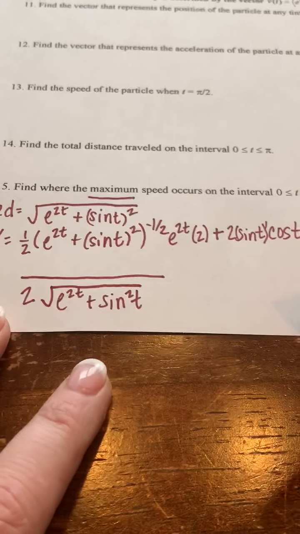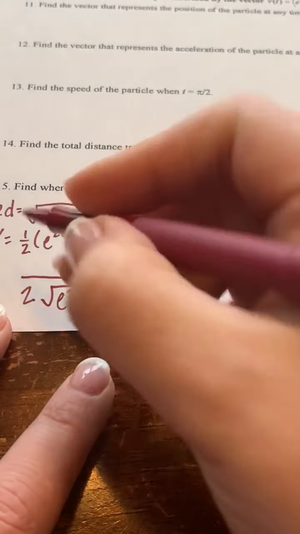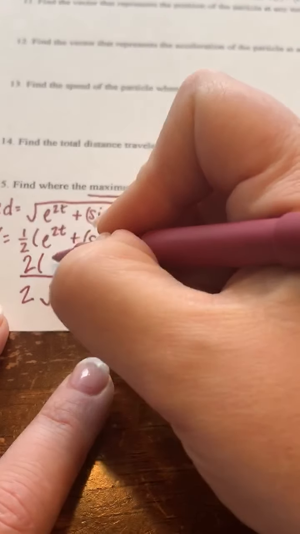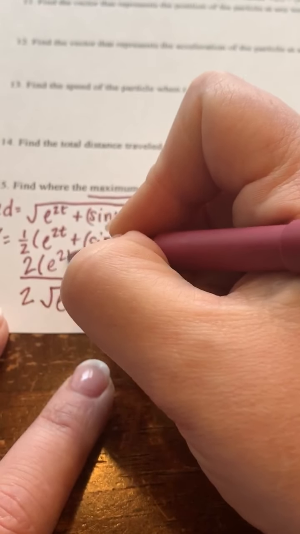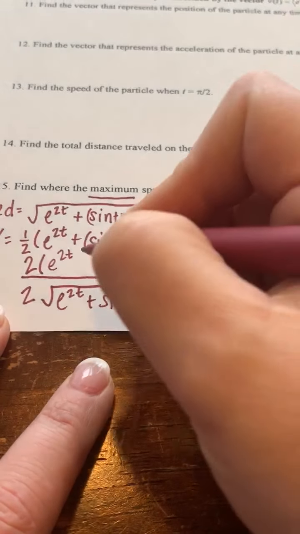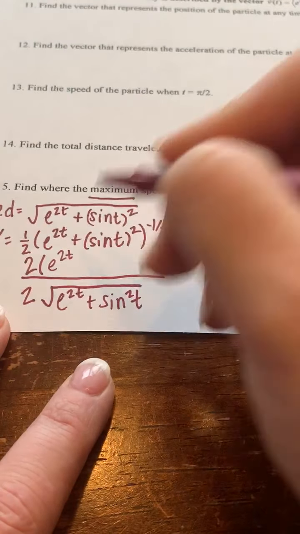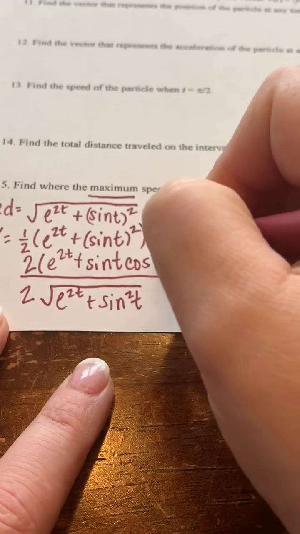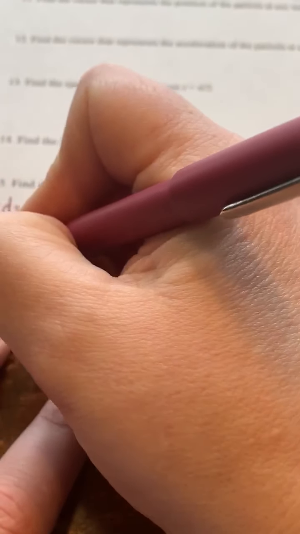In the top, this had a 2 and this had a 2, so I'm going to factor out the 2 and write e^(2t) plus sine of t times cosine of t. So this was speed prime.